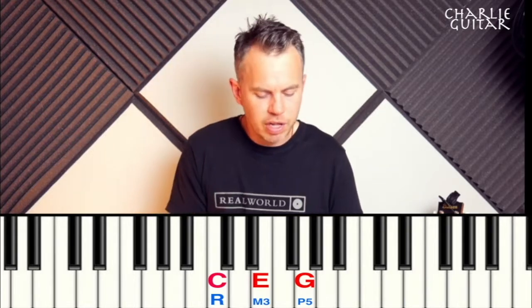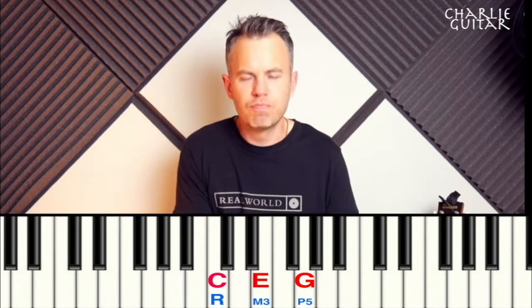The next thing, really important, is that these are root inversion triads, and that means that we want to try and keep the root note in the bass.